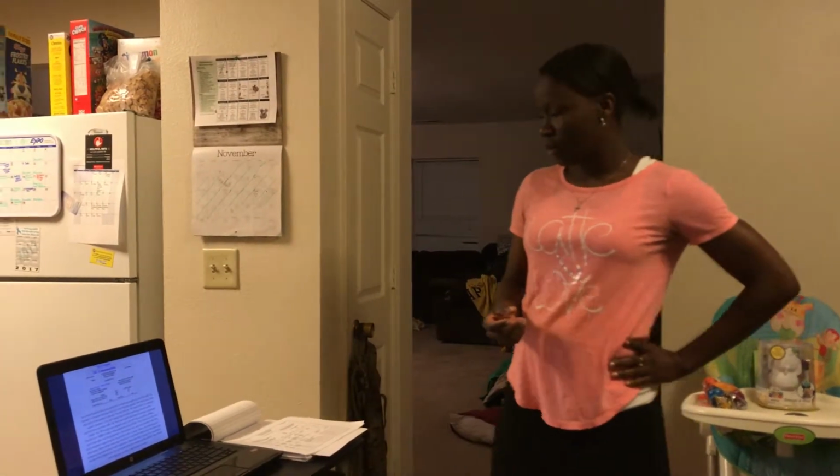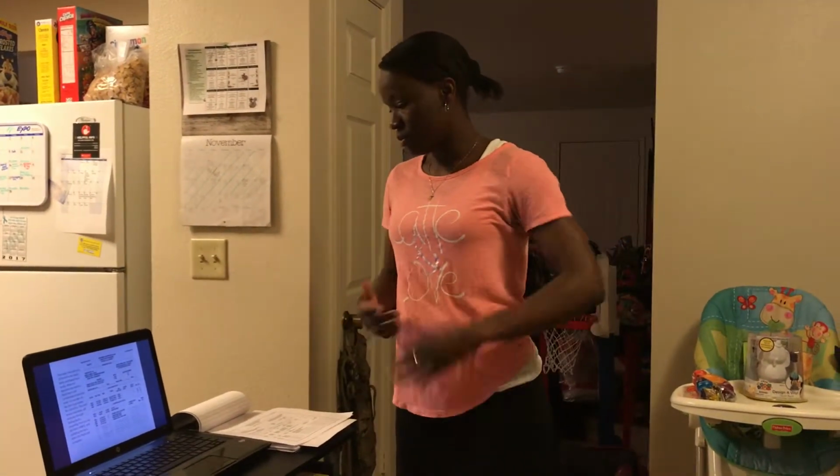You'll also put the model number of the truck. I know some of y'all may not know what that is, but it's the make of the vehicle.